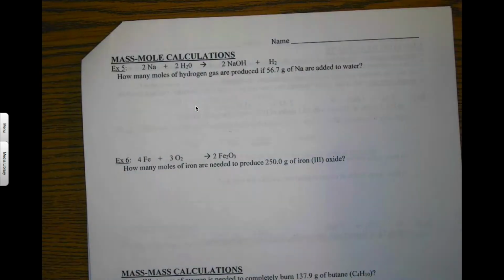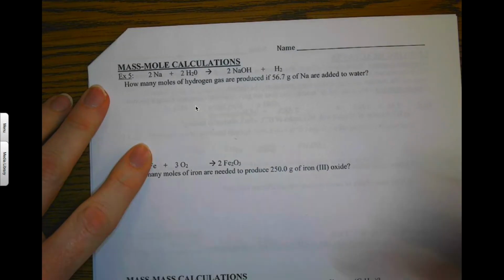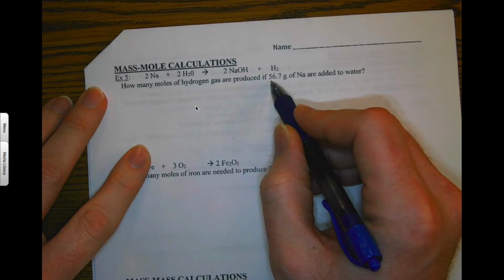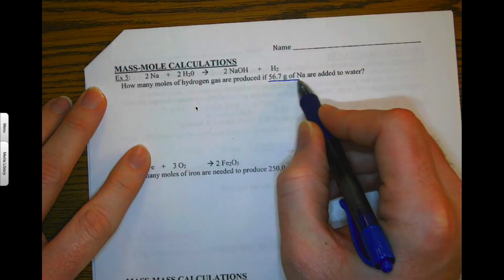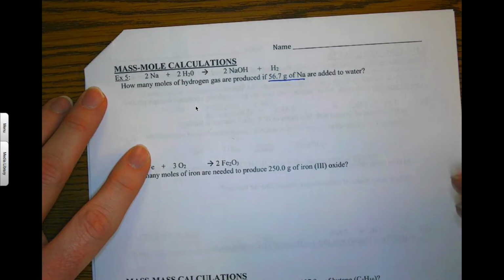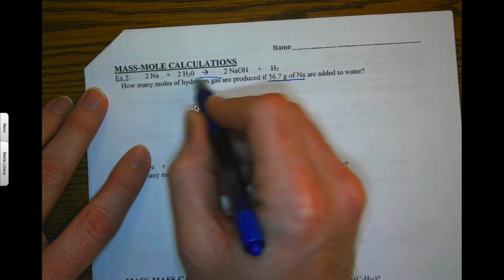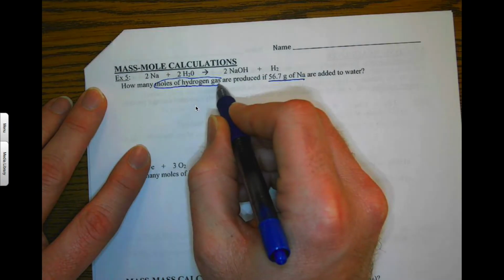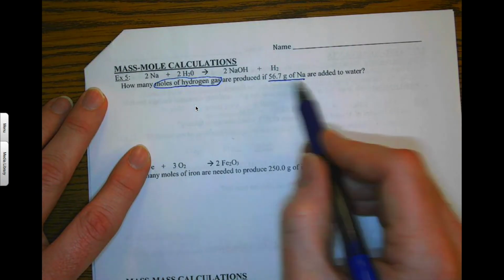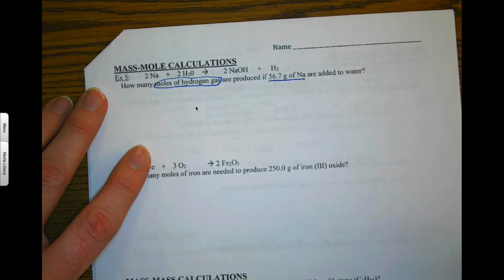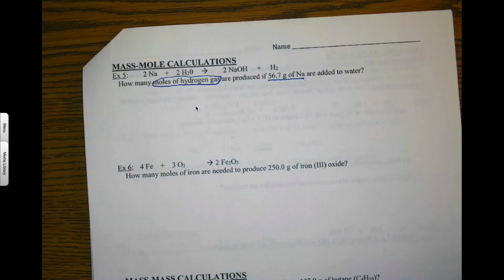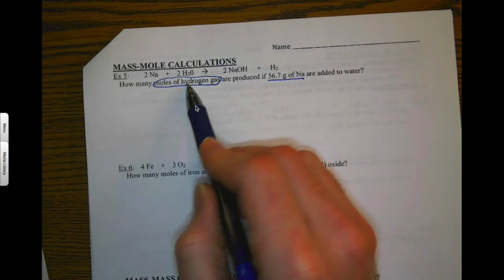Now, if we're given a mass, could we do the same thing? Essentially, yes, we could. How many moles of hydrogen gas are produced if 56.7 grams of sodium are added to water? It gave us the equation. We want to know how many moles of hydrogen gas. Notice how I like to underline what I know and circle what I don't know. That's a good habit to help you identify where you're going to start and where you're going to end up.